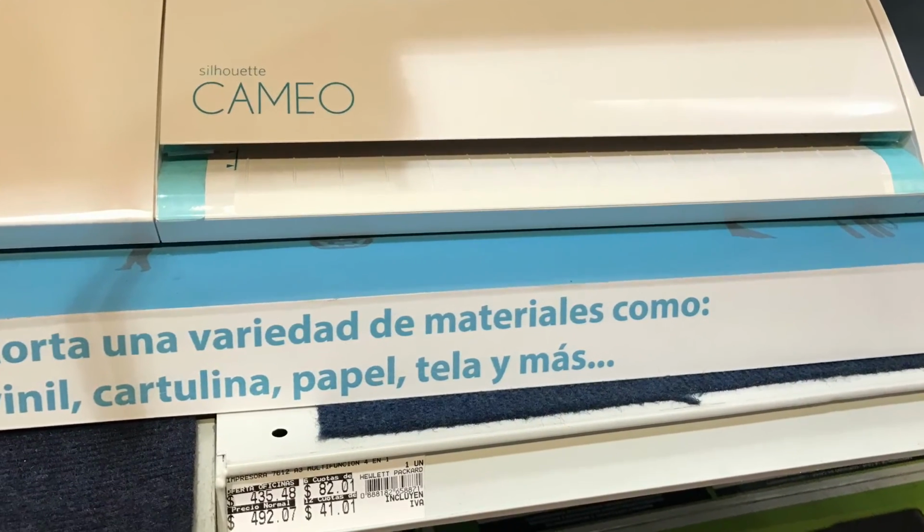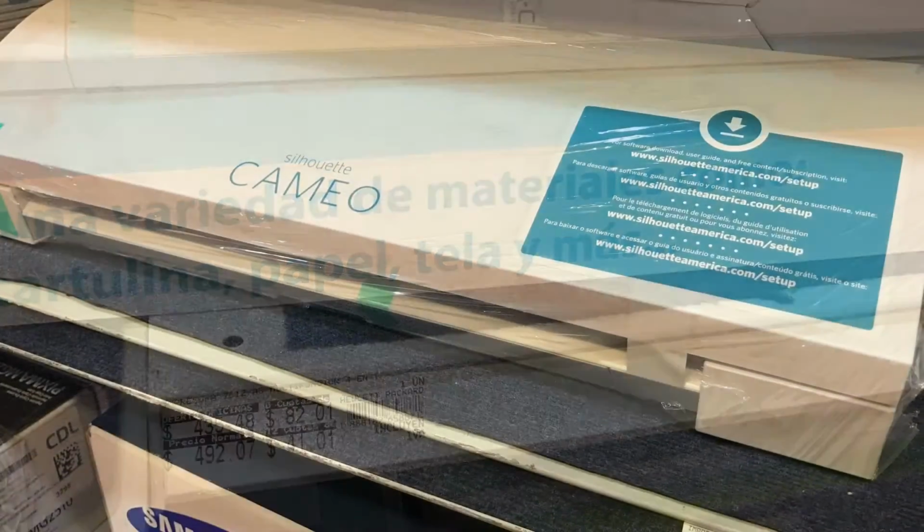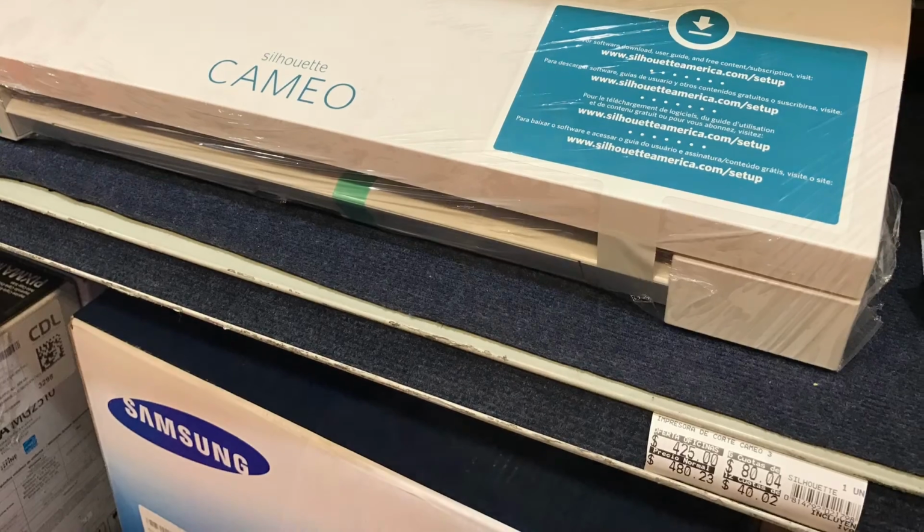It's anywhere from $450 to $495. So if I had brought my Cameo and my Cricut in at the same time, I would have been already maxed over for myself. So I only brought one machine this time. I'll bring the other one with me on our next trip.